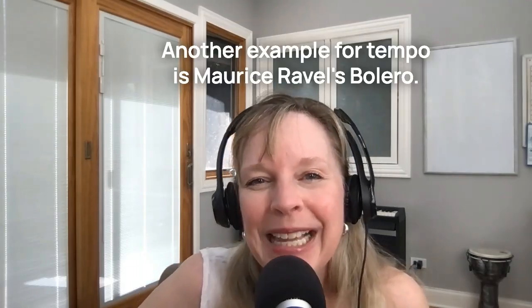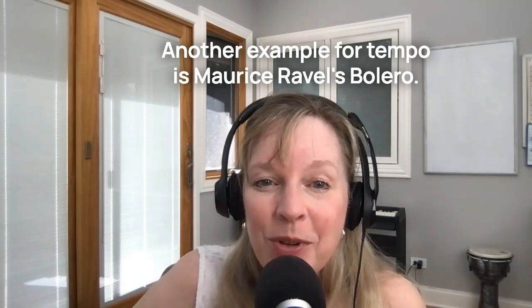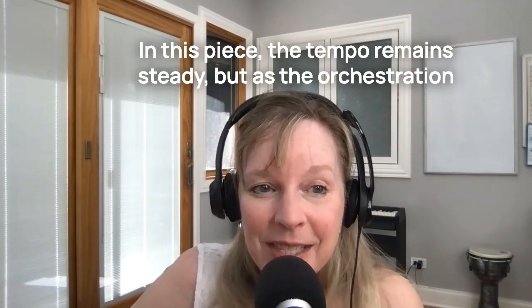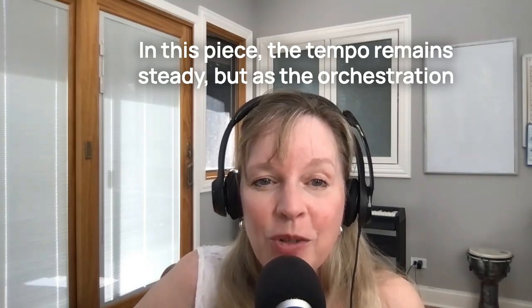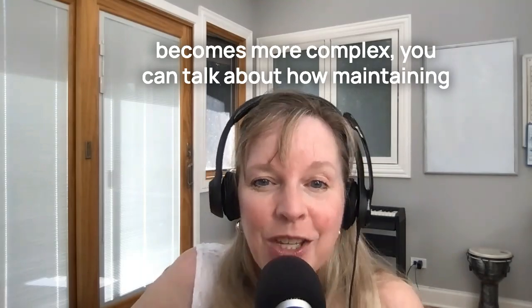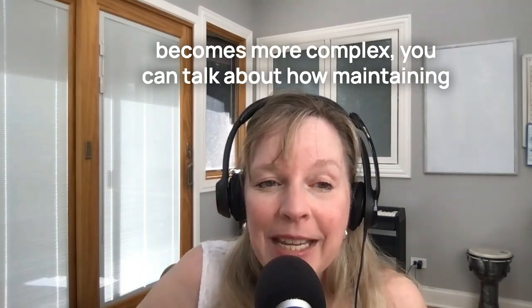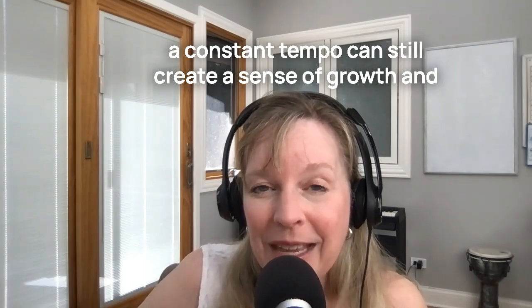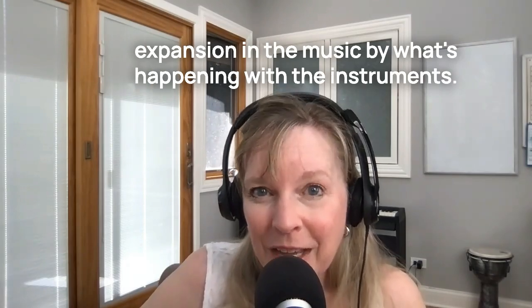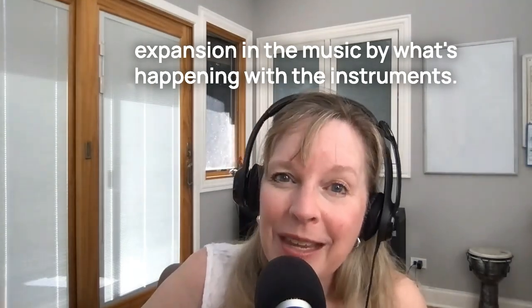Another example for tempo is Maurice Ravel's Bolero. In this piece, the tempo remains steady, but as the orchestration becomes more complex, you can talk about how maintaining a constant tempo can still create a sense of growth and expansion in the music by what's happening with the instruments.